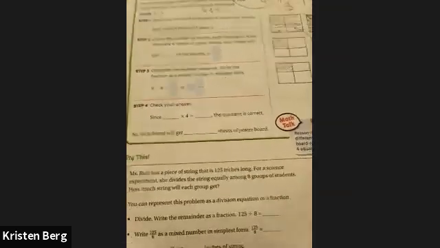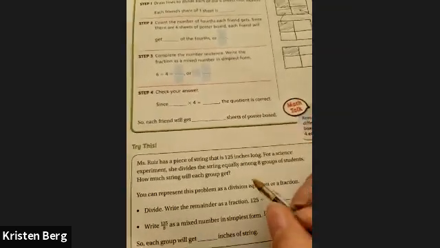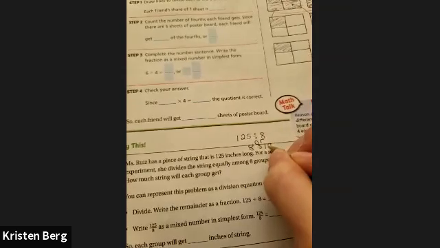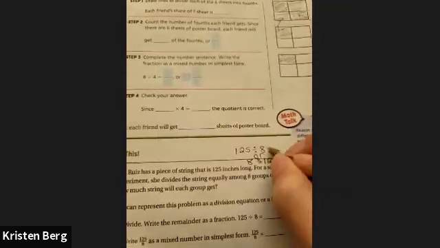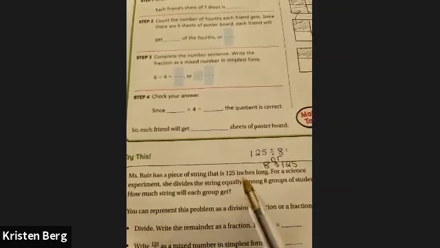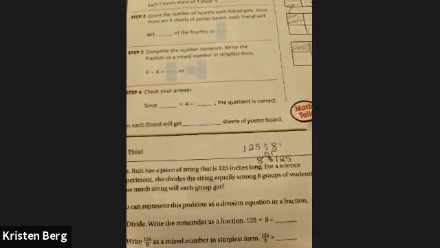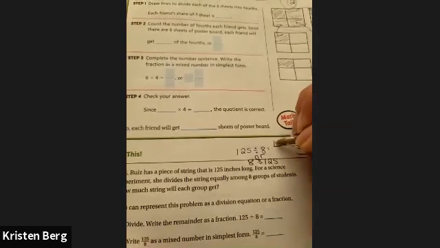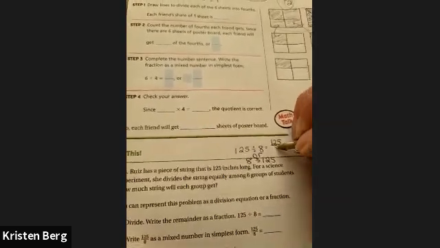So in this case, you will be looking at either doing 125 divided amongst 8, or your only other option is taking 8 and dividing it by 125. Now think about this. Will each group be getting more than an inch of string or less than an inch of string? Well, each group should be getting way more than 1 inch of string.